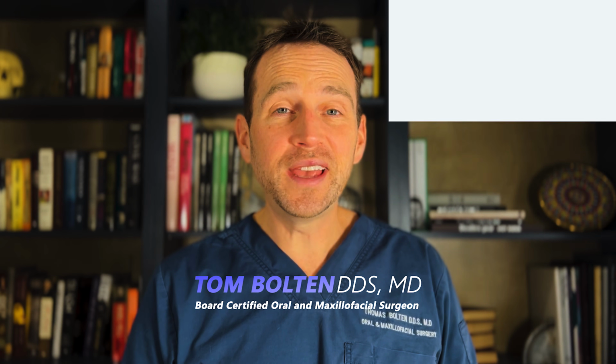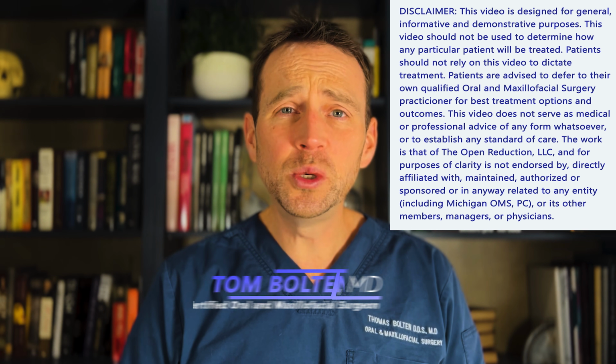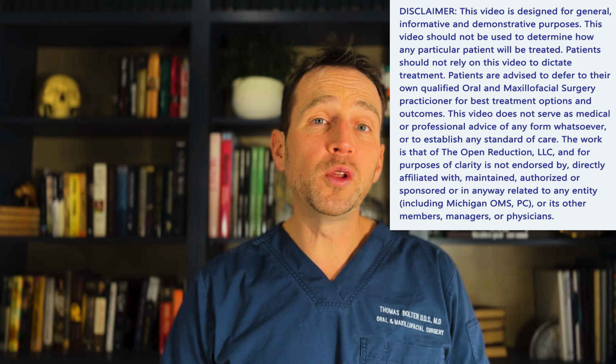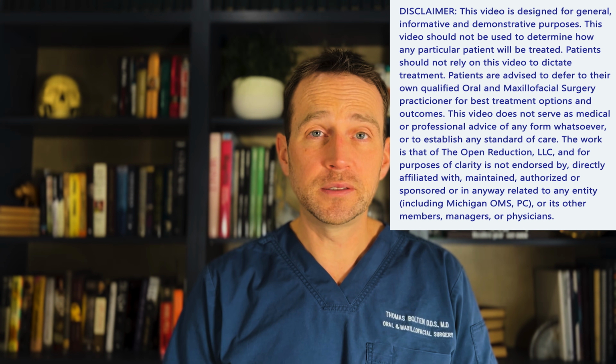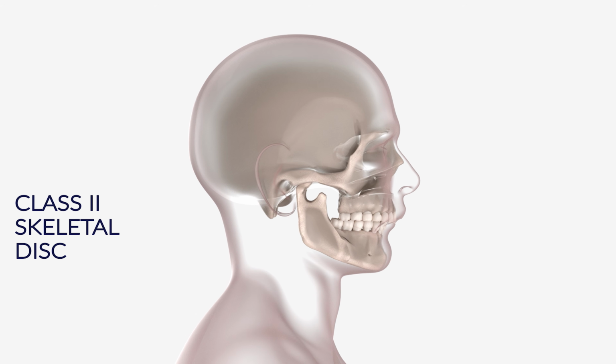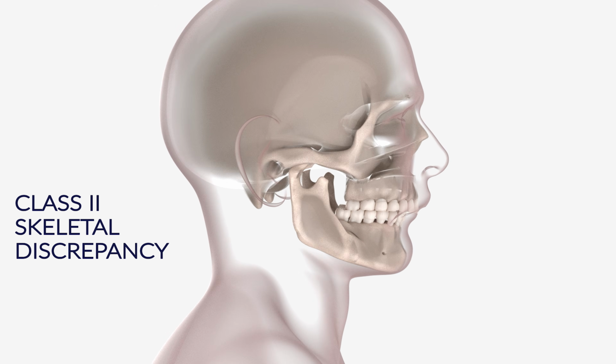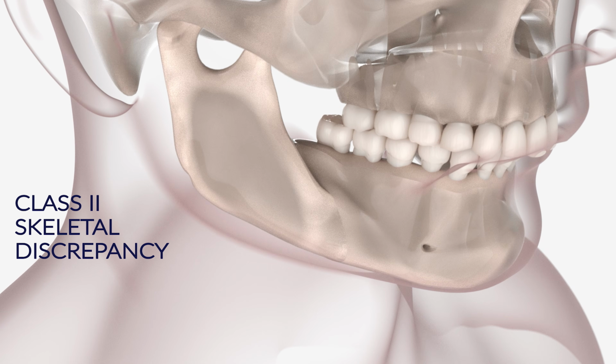I'm Dr. Tom Bolten, and today we're correcting a Class 2 skeletal discrepancy to improve both function and facial balance. A Class 2 skeletal discrepancy is where the lower jaw is underdeveloped relative to the upper jaw.